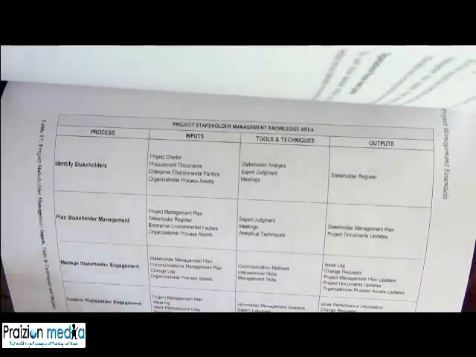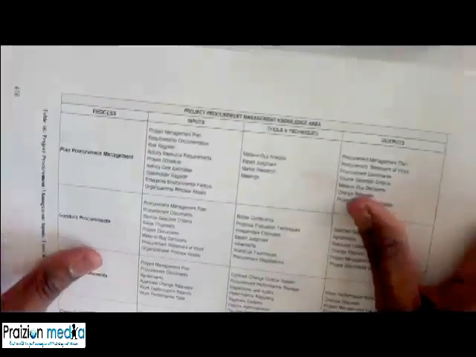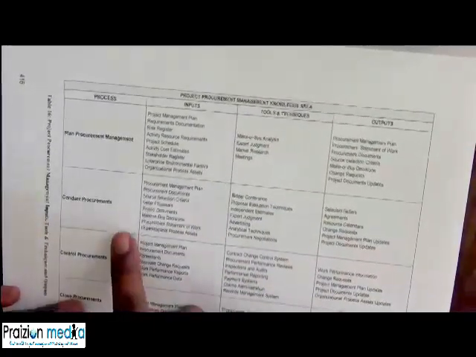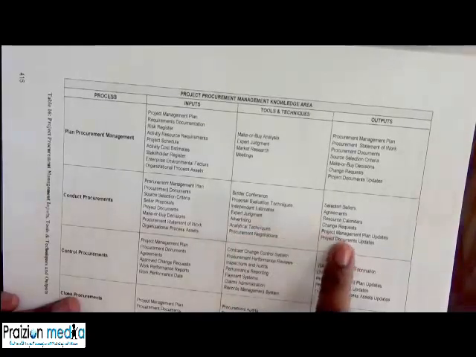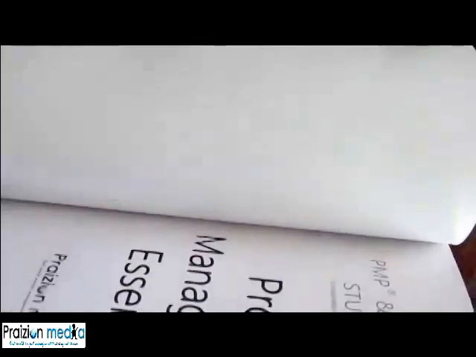Think of all the executing processes. For example, manage stakeholder engagement is in executing. You've got change requests, right? How about if we take a look at the others? Let's go take a look at some of the other ones. Let's go to procurement. In conduct procurement, change requests. That's from executing. Let's go to the most famous executing place where all the three famous human resource management processes live. And let's take a look.